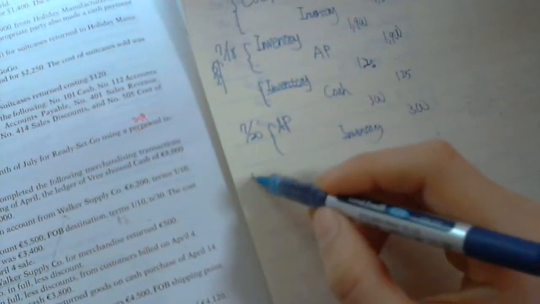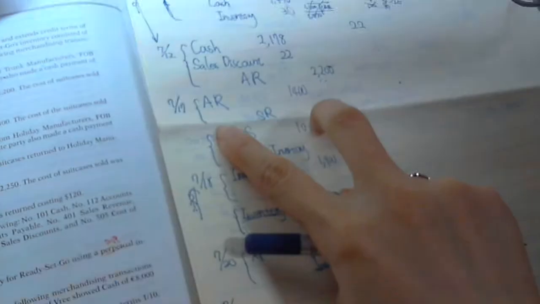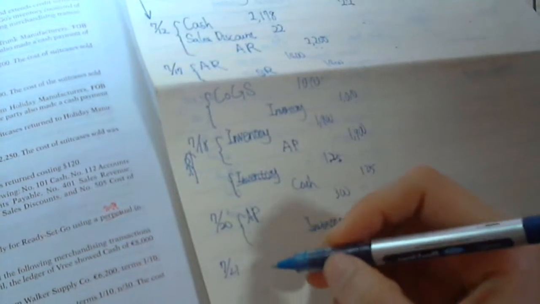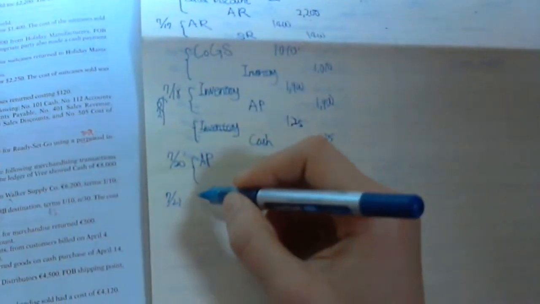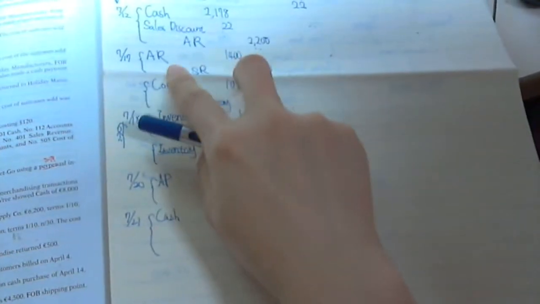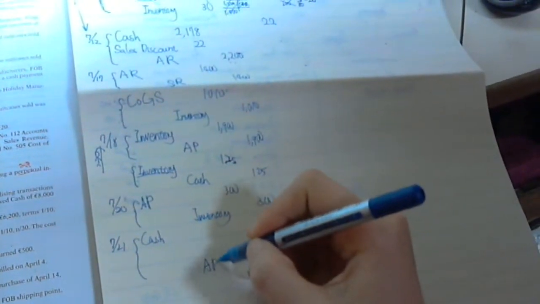Okay, so we keep moving on July 21st. We received the payment in full from Lady Gogo. We were doing business with Lady Gogo on July 17th. So we received the cash, right? The cash will increase, and the business with Lady Gogo was accounts receivable, so accounts receivable will become less, will disappear actually.